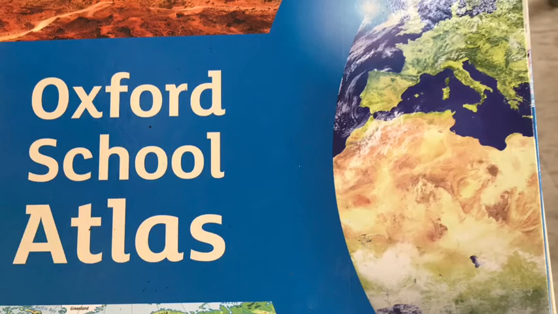Now, the whole point of this activity is to use this book. This is an atlas. The atlas is full of continents, countries, rivers, mountains, cities, roads, you name it. The whole planet, all the information is there for us to use. So why did it take them so long to find it?